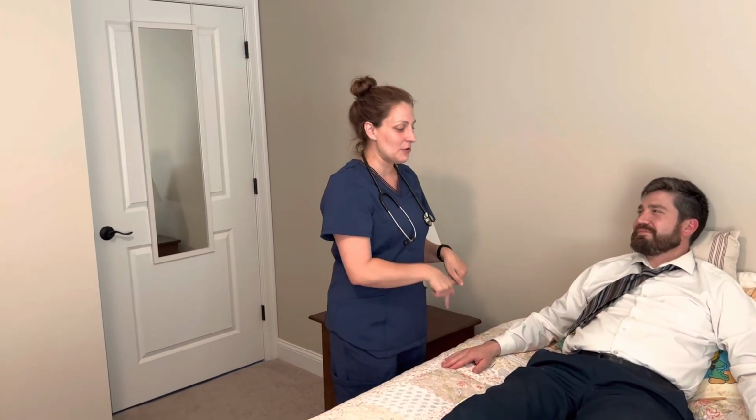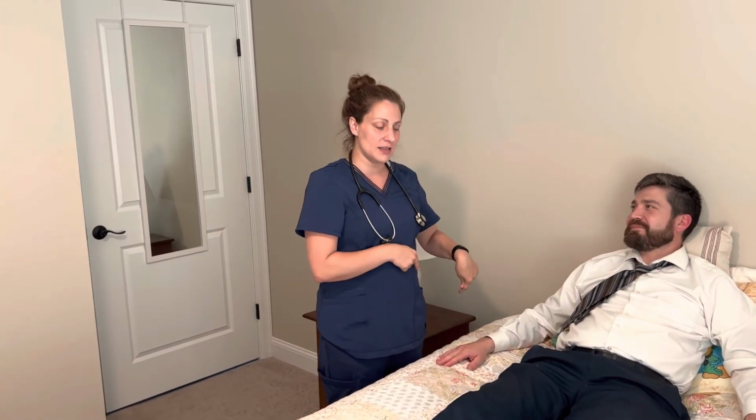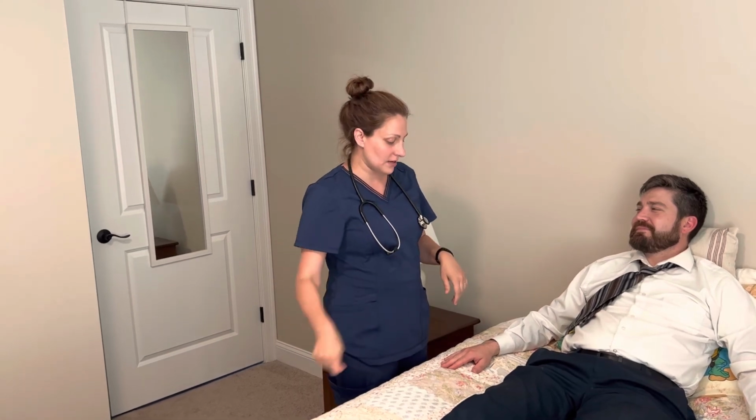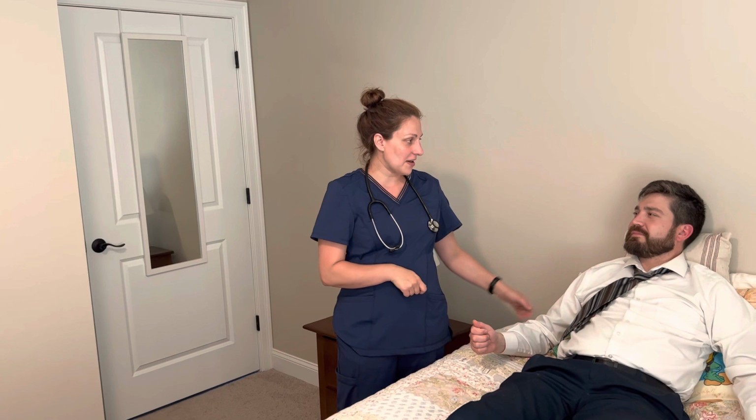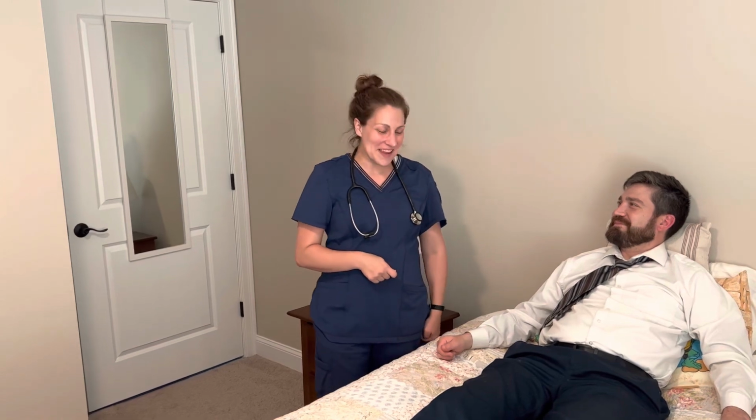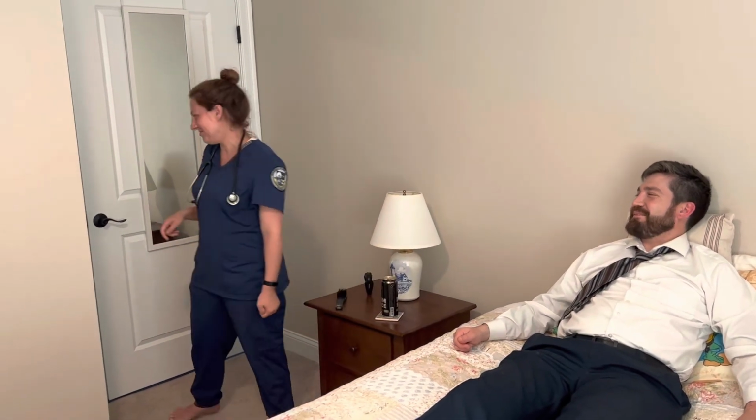Fantastic. So I'm going to put the bed rail up. I'm going to make sure the bed is in the lowest position. Here's your call light. If you have any issues that arise, just push that button and one of us will come. Is there anything else I can get you right now? How does this work? You just push the button. Perfect. Okay, I think that's it. Thank you. I'll be back soon to check on you. Thank you.